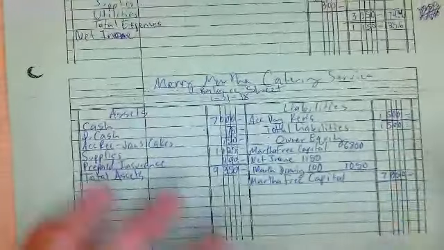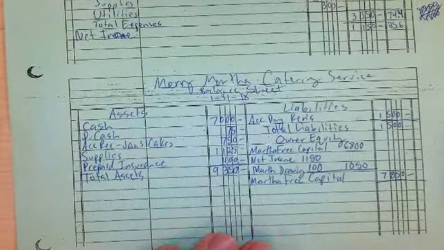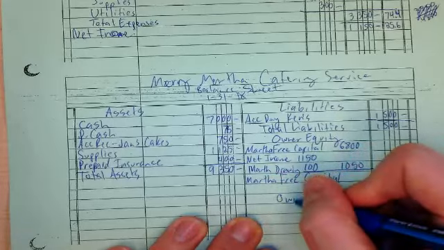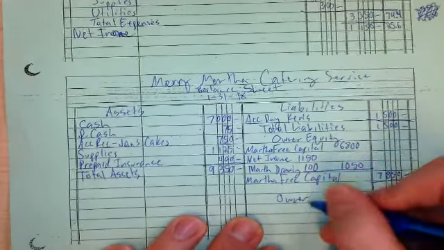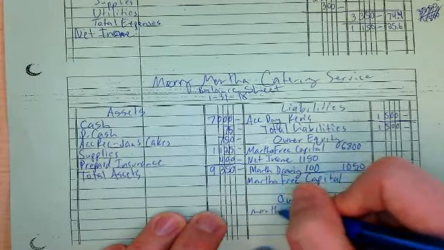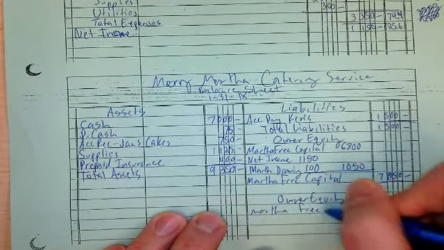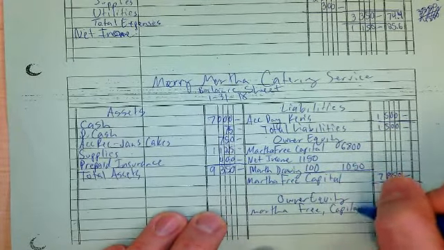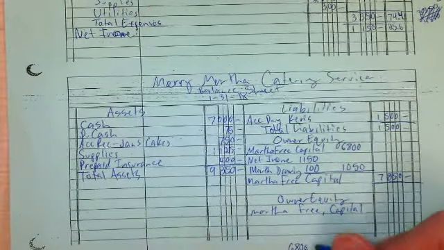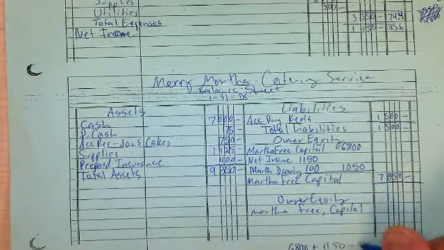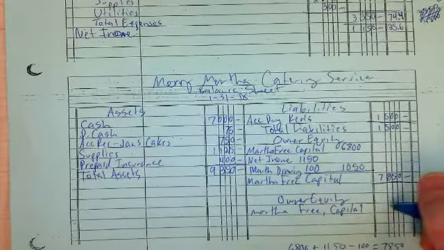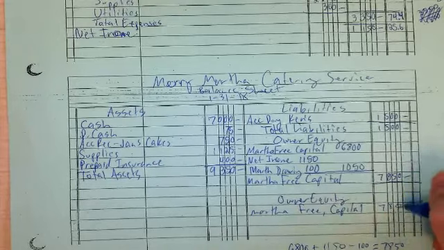If you did the short form, you could put owner equity and then put Martha Free. Here, let me show you how it would look. Owner equity centered. So this is the other option. Owner equity. Martha Free Capital. And then you would do 6,800 plus 1150 minus 100 equals 7850. So you would write 7850.